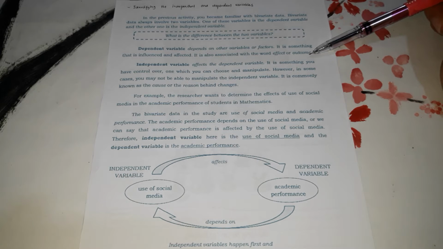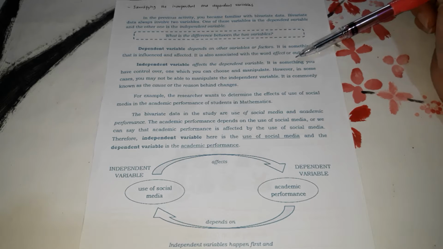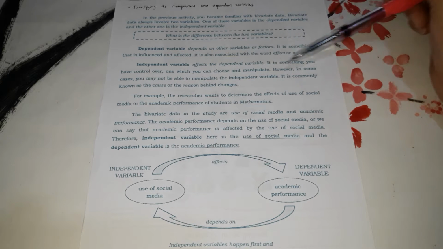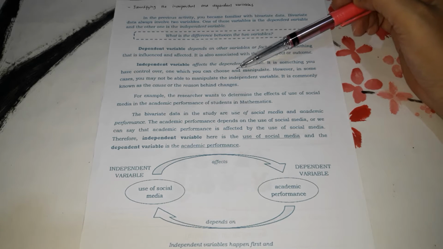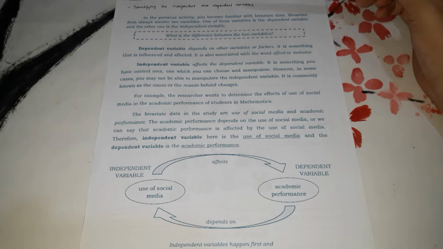On the other hand, the independent variable affects the dependent variable. It is something you have control over, one which you can choose or manipulate. However, in some cases, you may not be able to manipulate the independent variable. It is commonly known as the cause or the reason behind changes. The dependent depends on the independent variable. It's usually followed by the word "of." So effects of blank, that's the independent variable, on blank, which is the dependent variable.